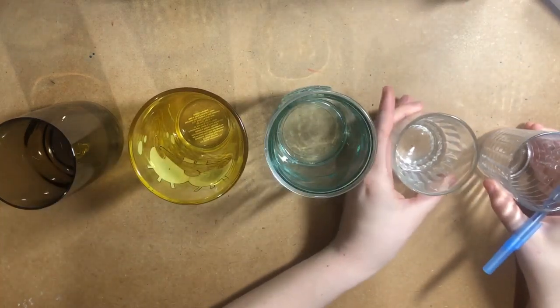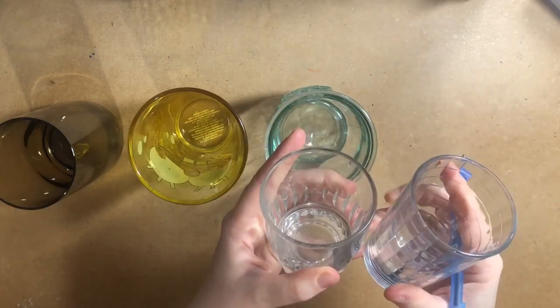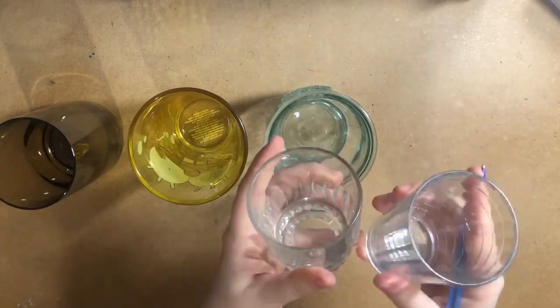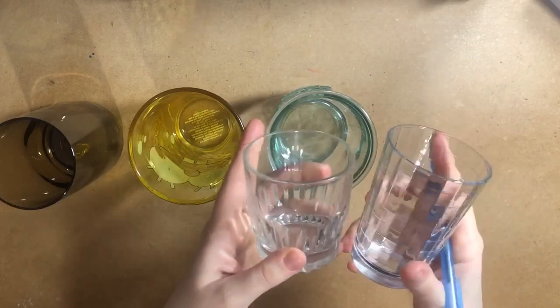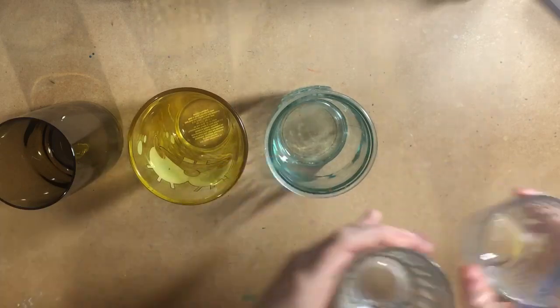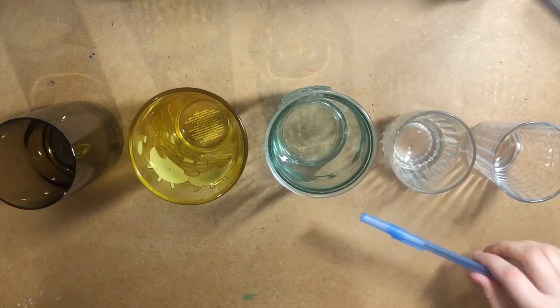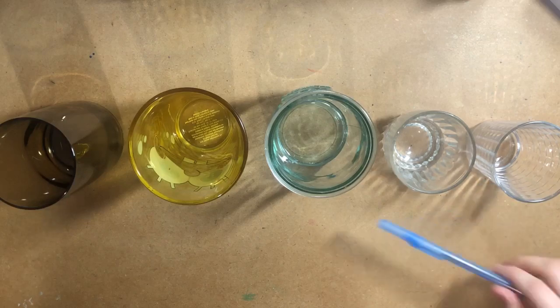At the end of this video, I'll give you the answer why this smaller one is a lower pitch than this bigger or taller glass. So stick around all the way to the end of this video so you can see the answer of why this glass is a lower pitch than this one.